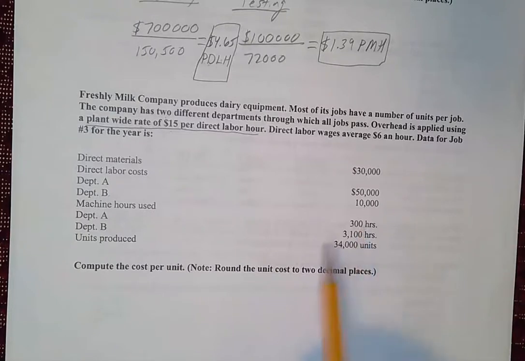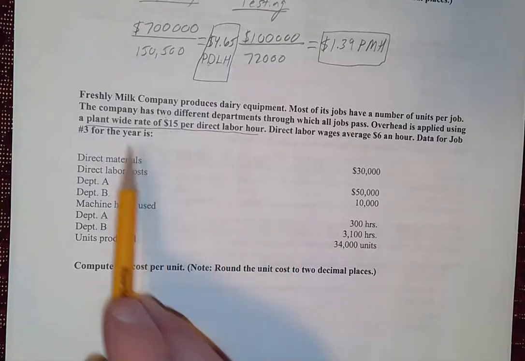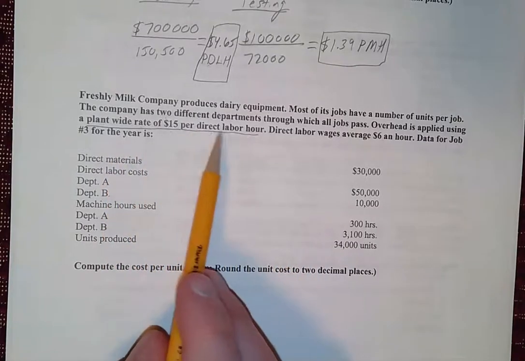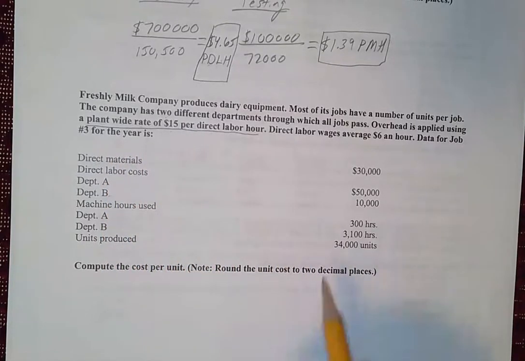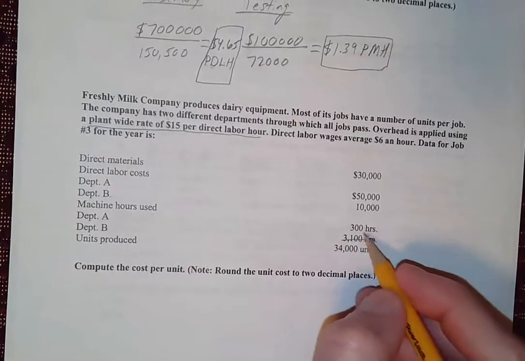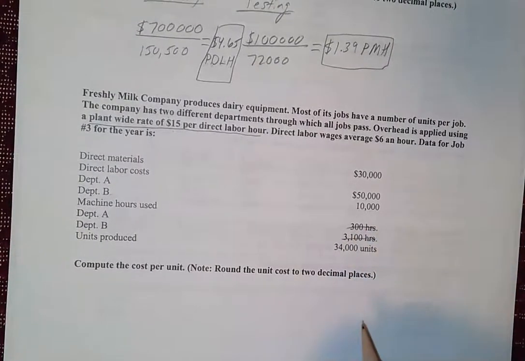It really doesn't matter what the machine hours are because they've already told us that we're going to use a plant-wide rate based on direct labor hours. So if we wanted to, we could just ignore this. We're not going to need it. We are, however, going to need every other number in this question. So they want to know, again, compute the cost per unit. So let's make this as easy as we can, shall we?